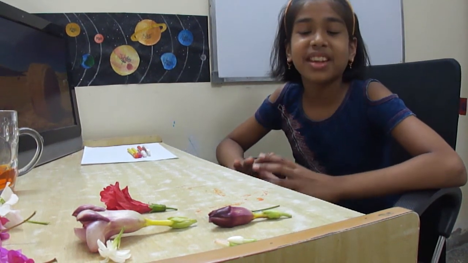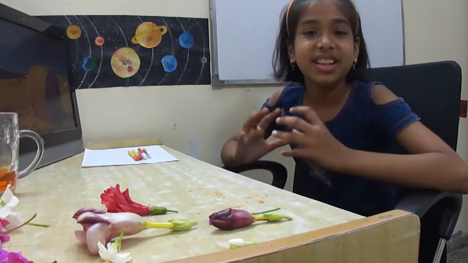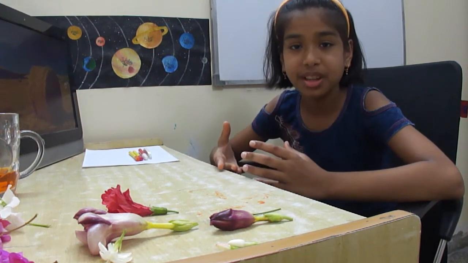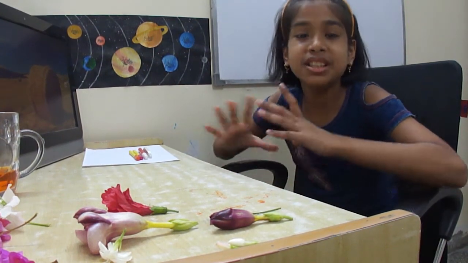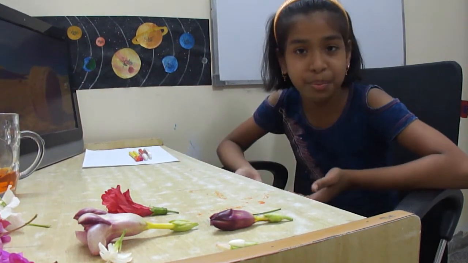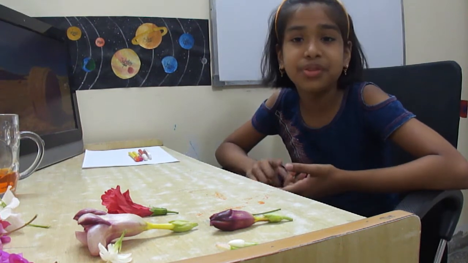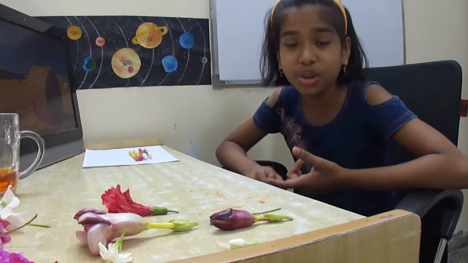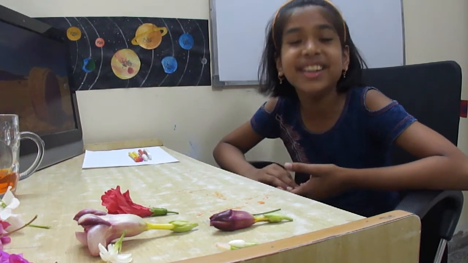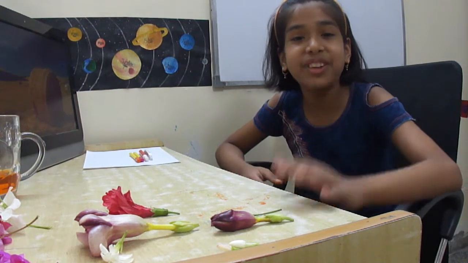So as we all know that the plants also die, the plants also reproduce. To keep their species in the world, they have to reproduce. So they need to have a reproductive part or an organ, and that reproductive part is the flowers.